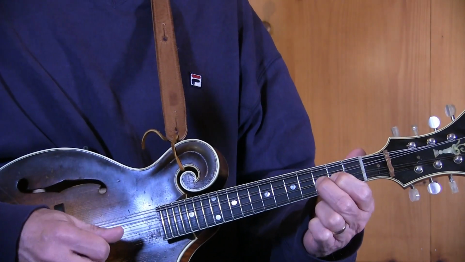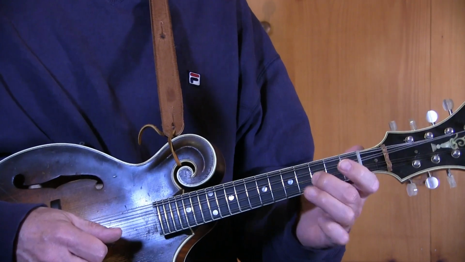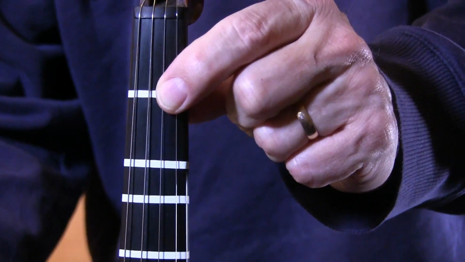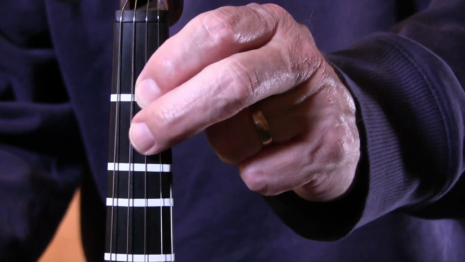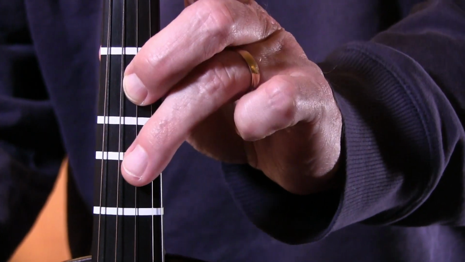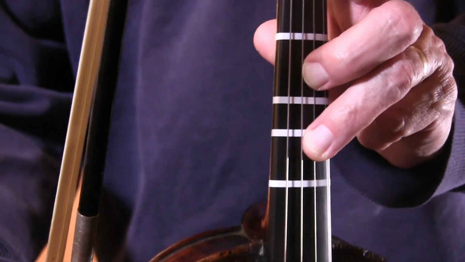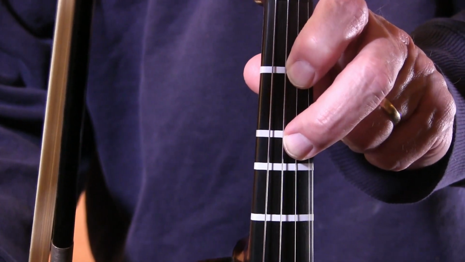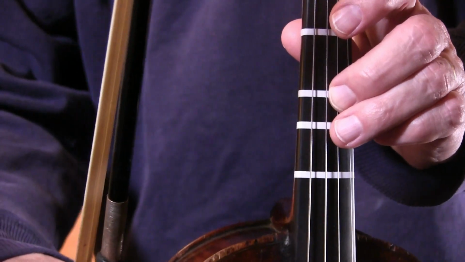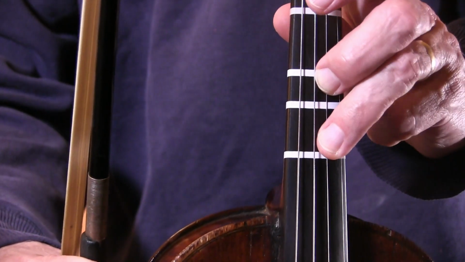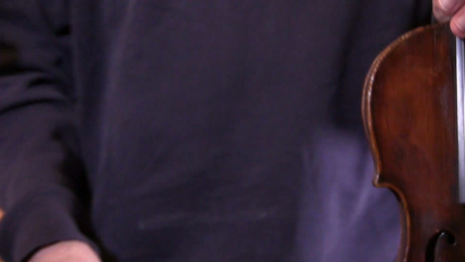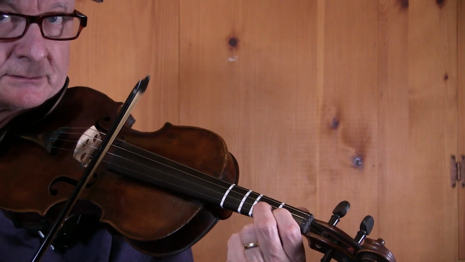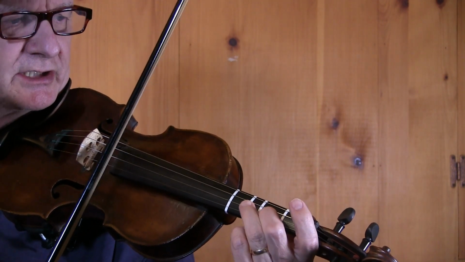Half step. Whole step. Half step, B to C. Full step, C to D. Half step, B to C. Full step, B to C sharp. Half step, C sharp to D. Full step, C sharp to D sharp. Half step, B to C. Full step, C to D.